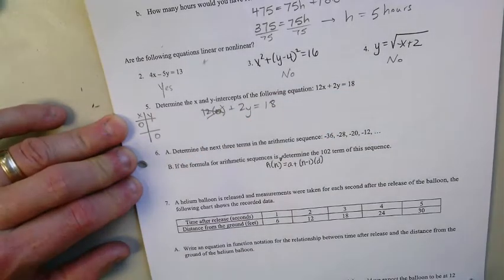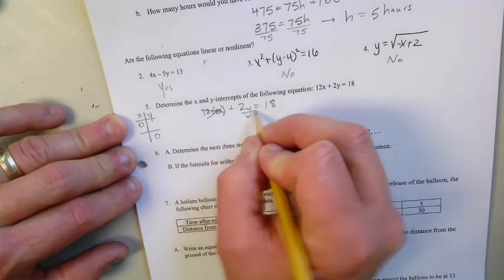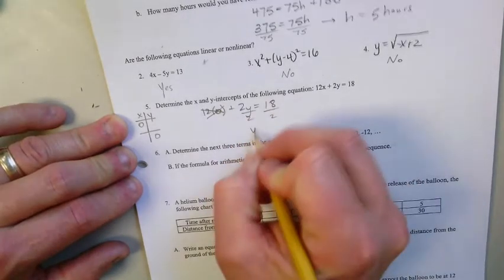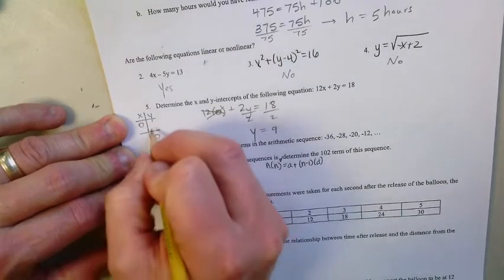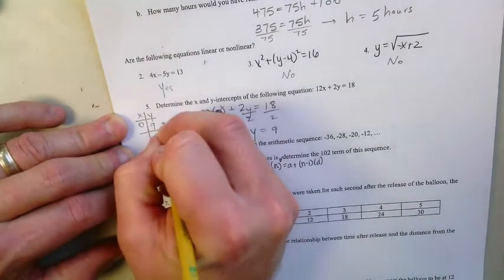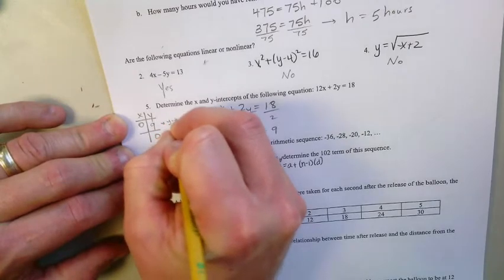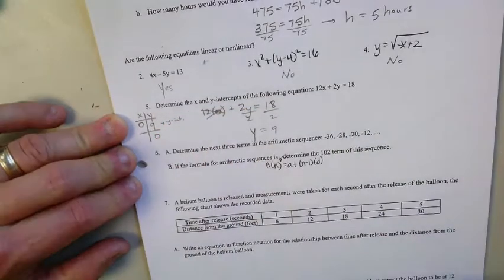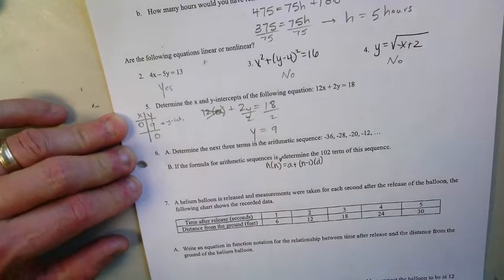And then how do I get y by itself? I'm just going to divide both sides by 2. So y equals 9. So at 0, 9, this is actually the y-intercept. The y-intercept, okay? 0, 9, so I'm going to go up 9 on the y-axis.